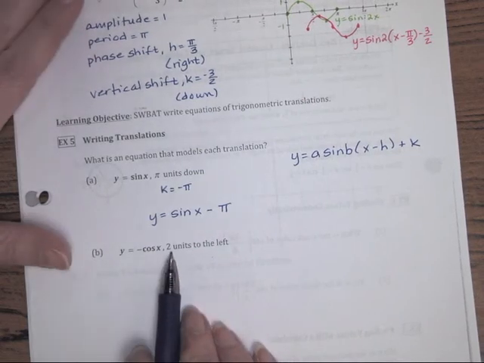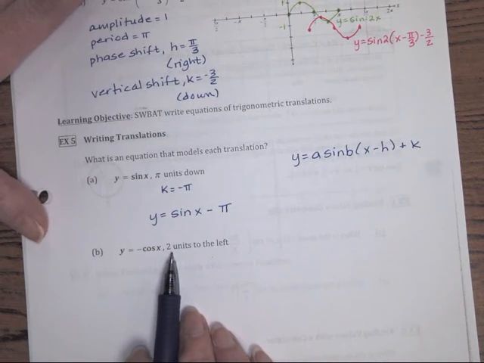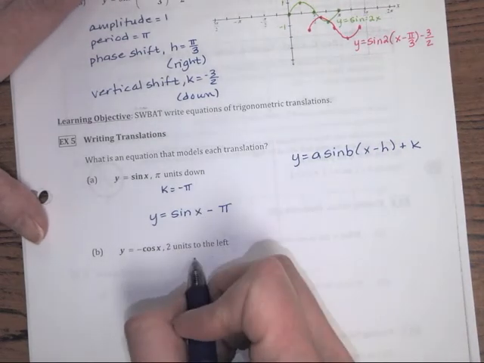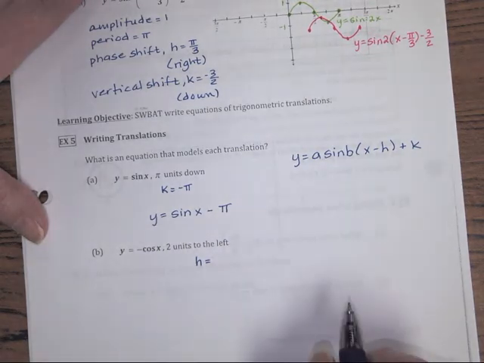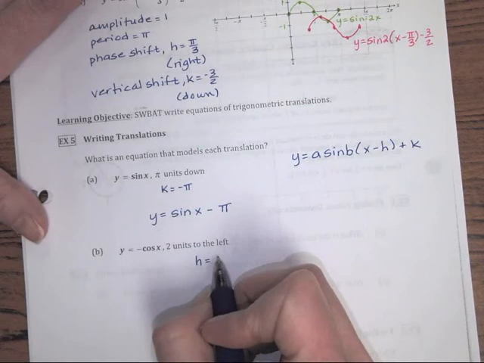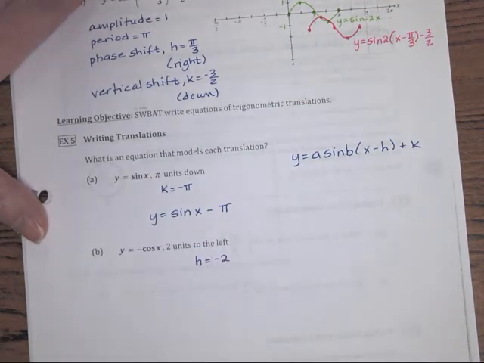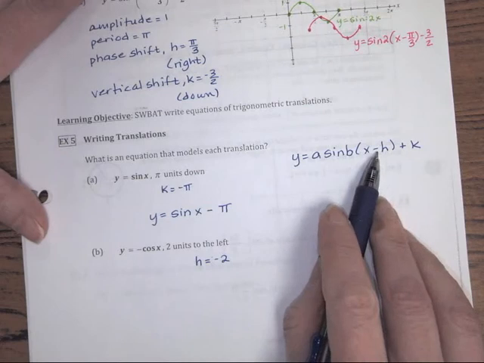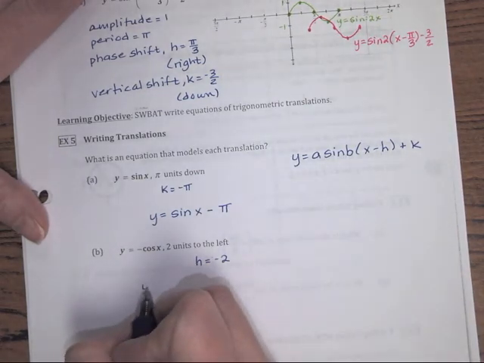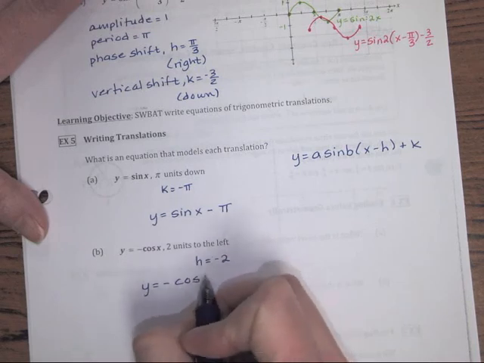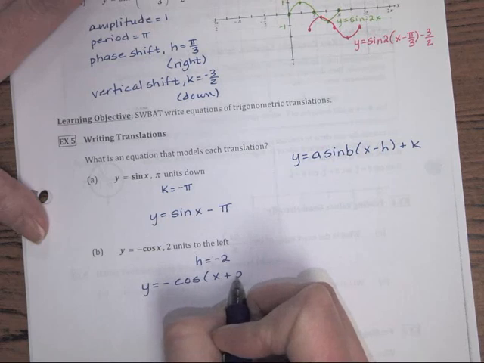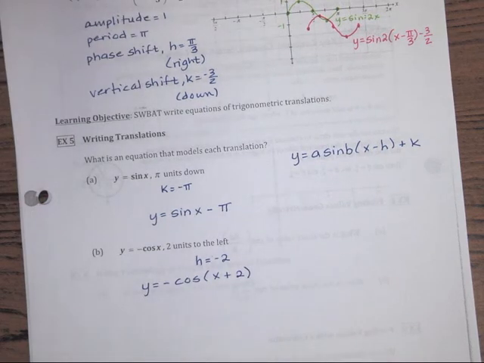Okay, what about this one? 2 units to the left. What variable is that? H. And going to the left would mean, is it the 2 positive or negative? Positive. Negative, going to the left. But you subtract it and it makes it positive in the equation. So y equals negative cosine x plus 2, because it's minus negative 2.